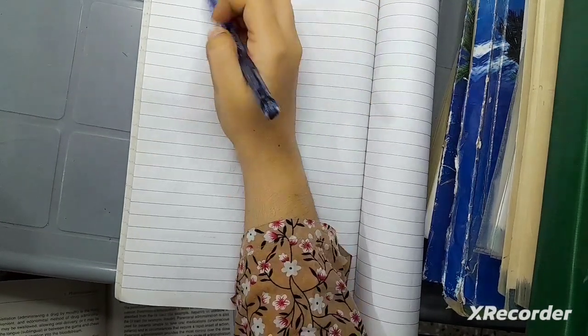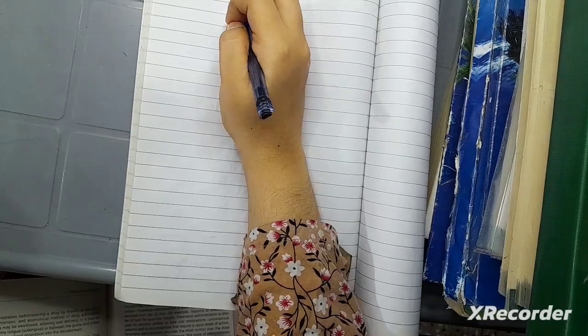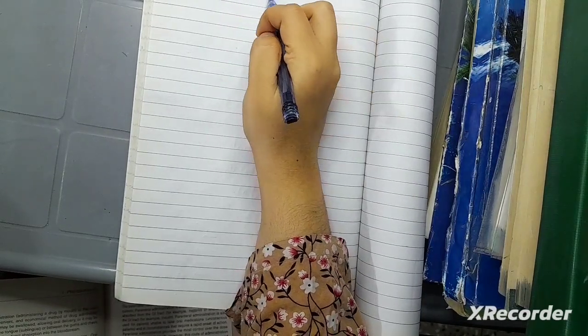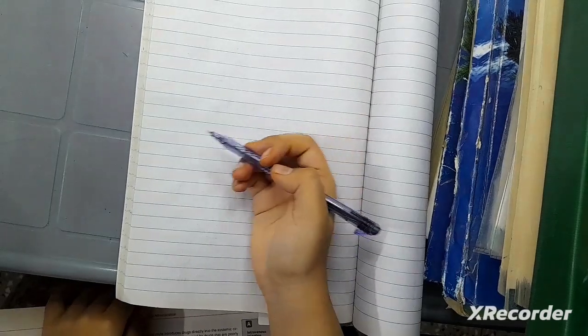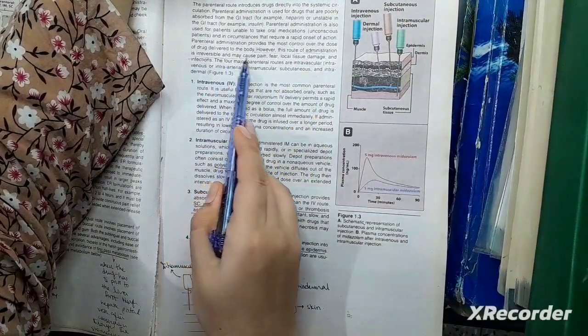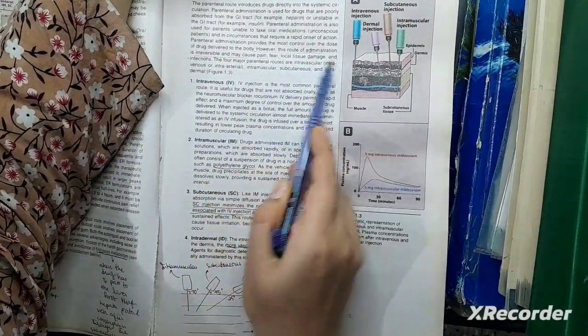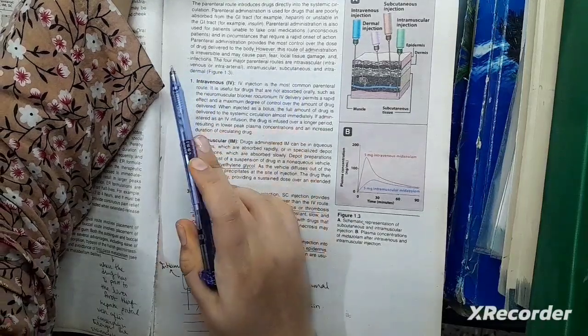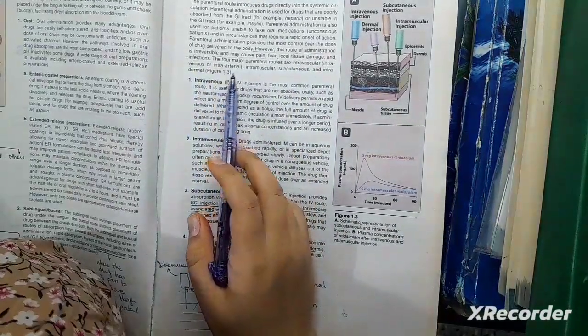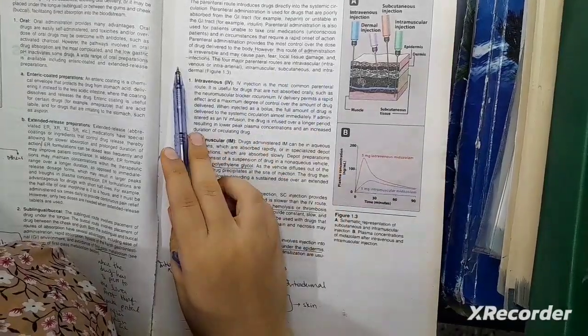And also, some of these are unstable. For example, insulin. Insulin is unstable when it is given into the GIT tract. That is why it is also given by the parenteral route. Alright. Now, here are some disadvantages. This route of administration is irreversible. It causes pain, fear, local tissue damage and infections. If it is not administered properly, it injures you basically, right? So it causes tissue damage and infections.